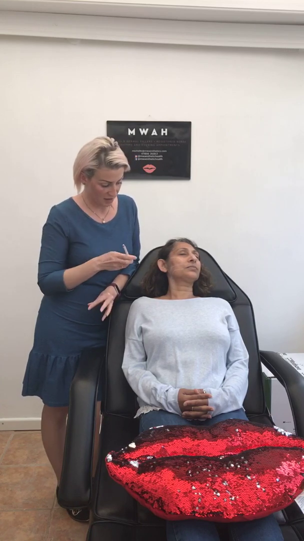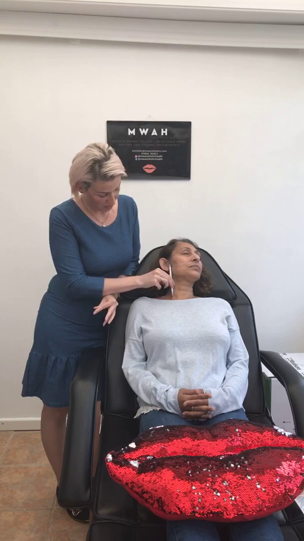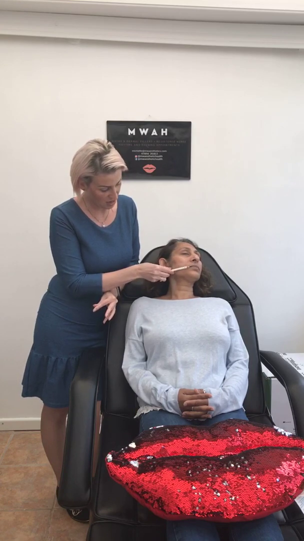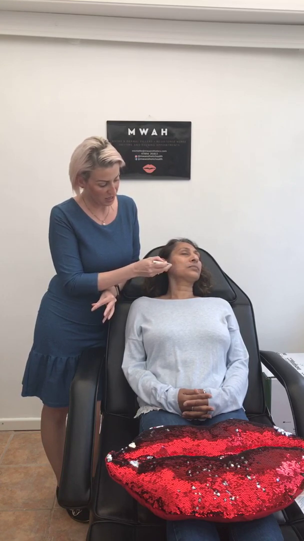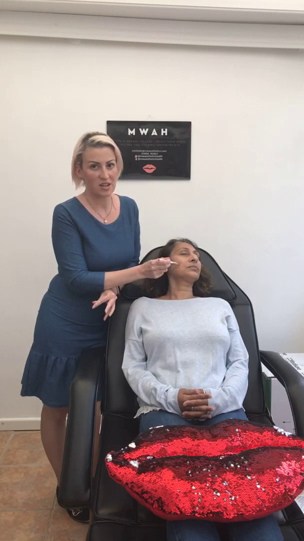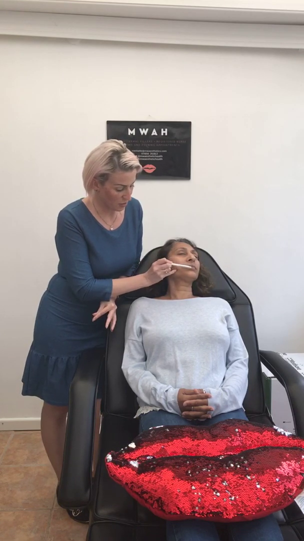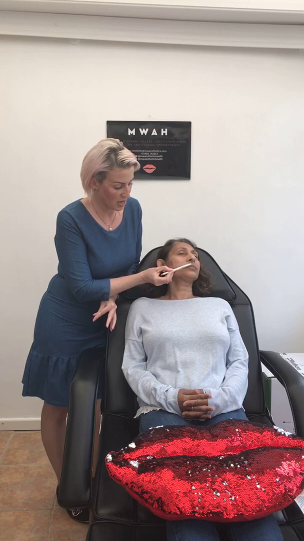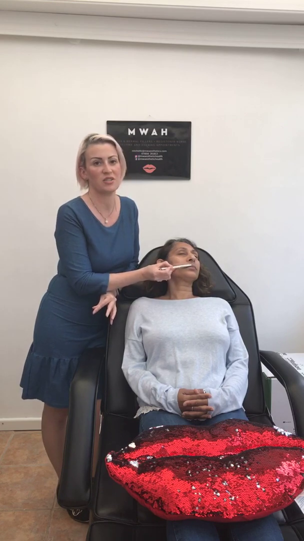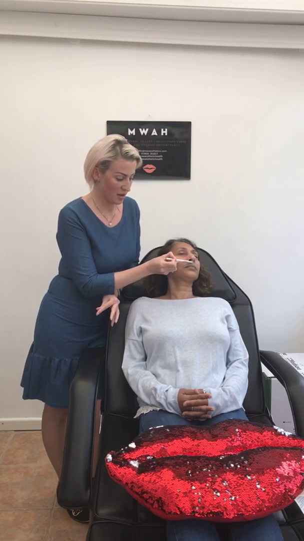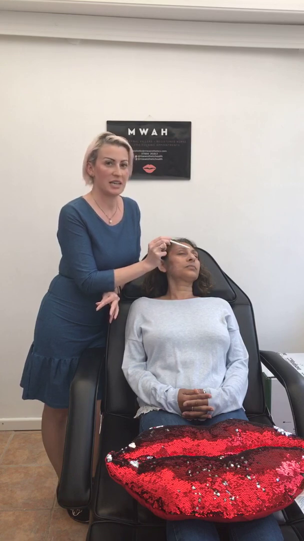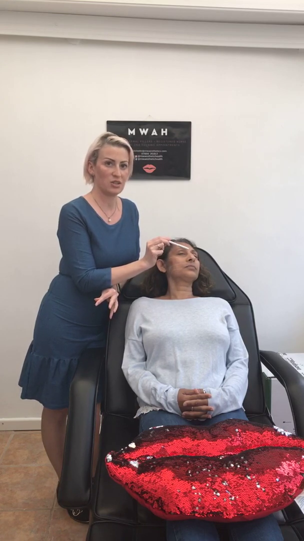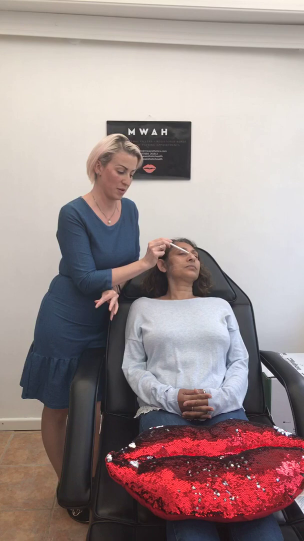So just to recap then, we've got the carotid artery, the facial artery, the transverse facial artery, the maxillary artery, you've got your inferior labial artery, your superior labial artery, your columella arteries, which lead then into your lateral nasal and your nasal septum.